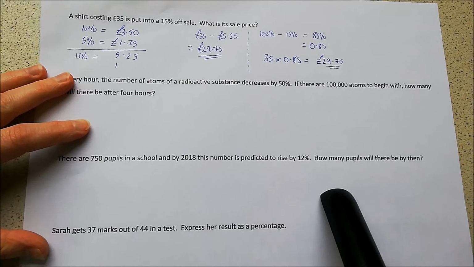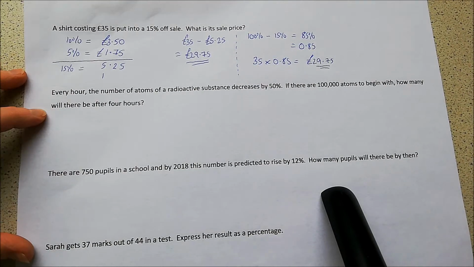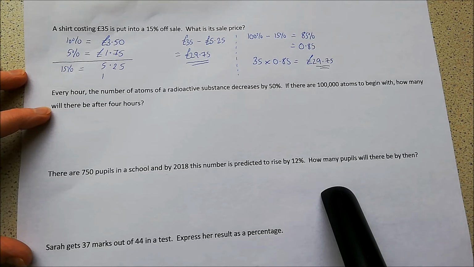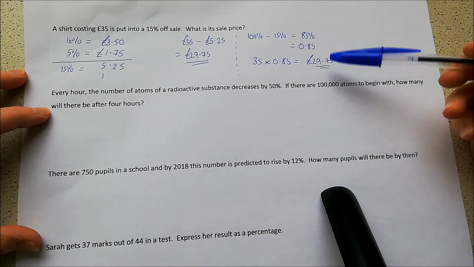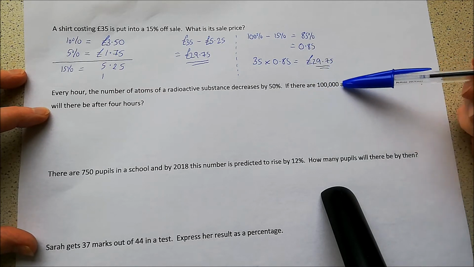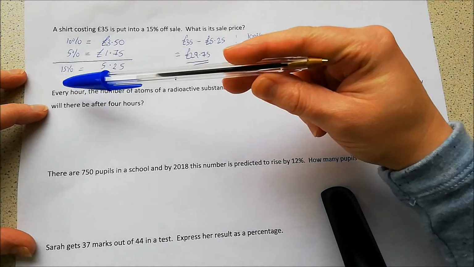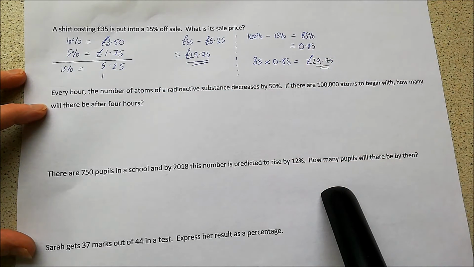Let's have a look at the second question. So this says, every hour the number of atoms of a radioactive substance decreases by 50%. If there are 100,000 atoms to begin with, how many will there be after 4 hours? Now this is a little bit tricky because it's not in a very familiar context, but this is compound growth and decay again, or repeated percentage change, because we're being given an original amount. We're being given a percentage that is applied every hour and asked what will there be after 4 hours.